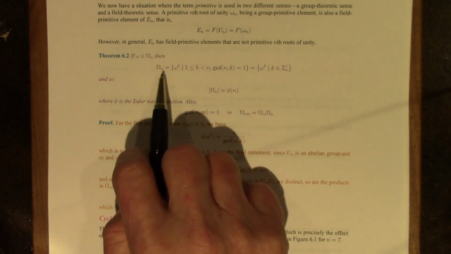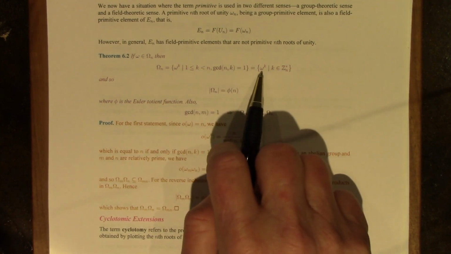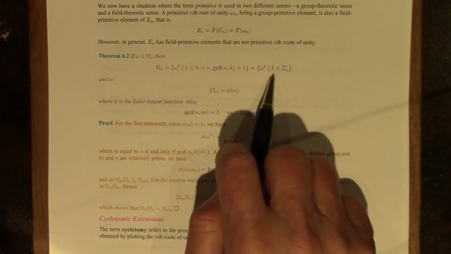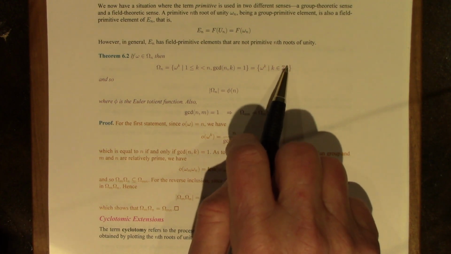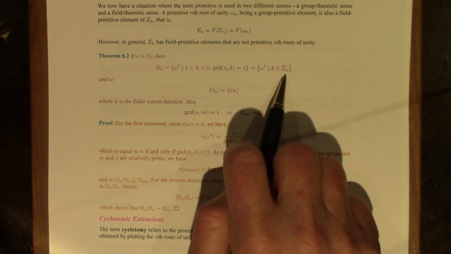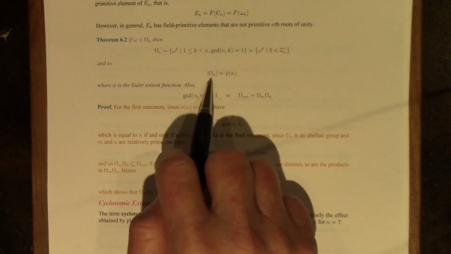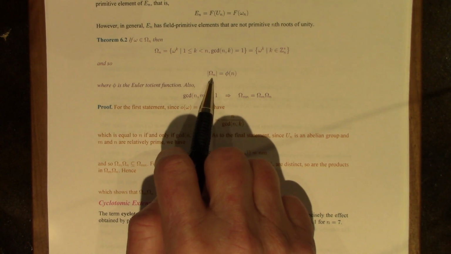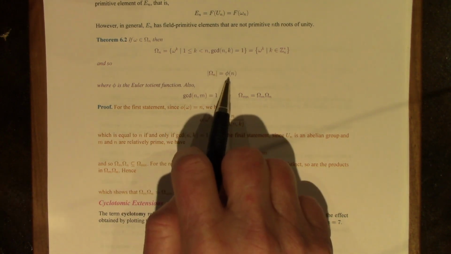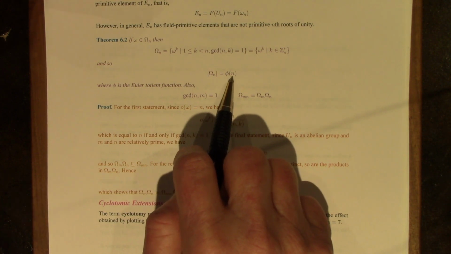The set of primitive nth roots of unity is the set of omega to the k, where k belongs to Zn star. So this is exactly the integers in Zn that are relatively prime to n. So the size then of omega sub n, the number of primitive nth roots of unity, is phi of n, where phi is the Euler totient function.